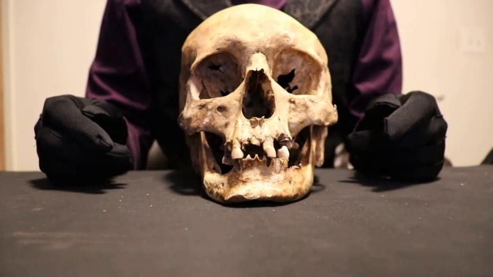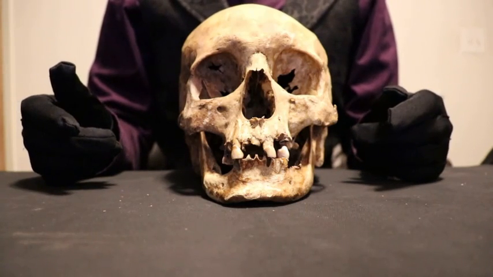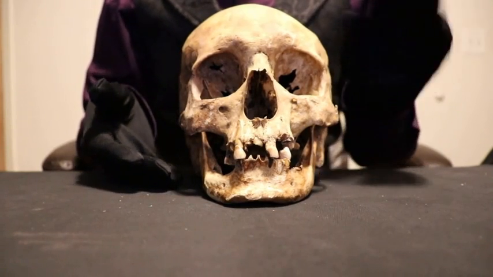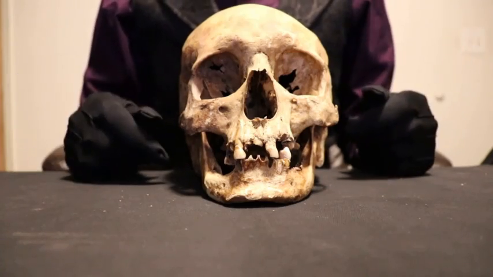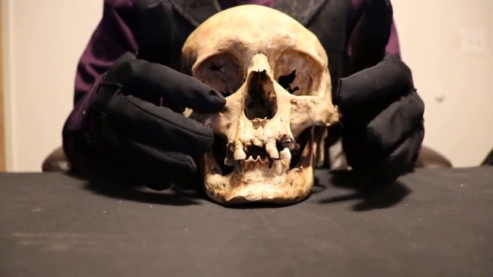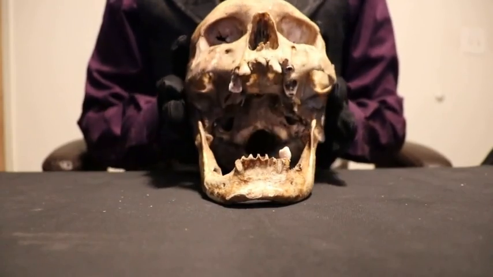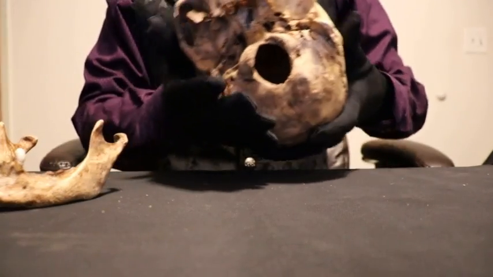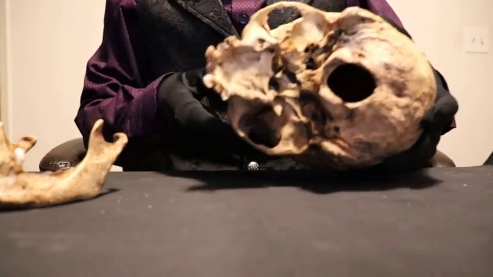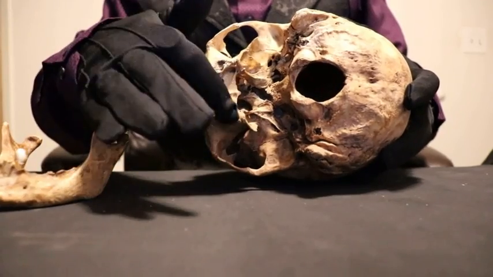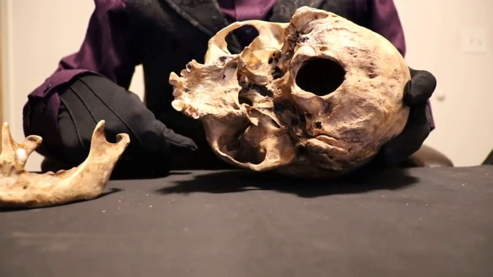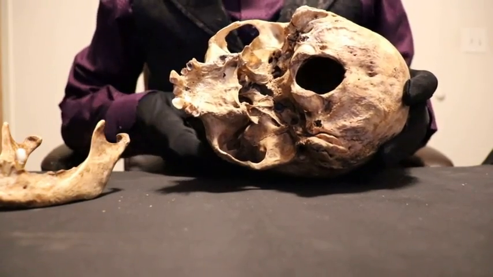The mouth and jaw are formed by two palatine bones and two maxilla bones, as we talked about, this side and this side. And the two palatine bones are the soft palate on the roof of your mouth, and help to form the mouth cavity.